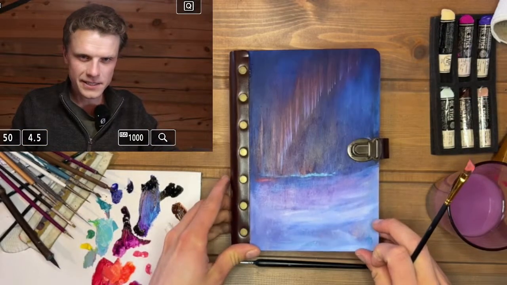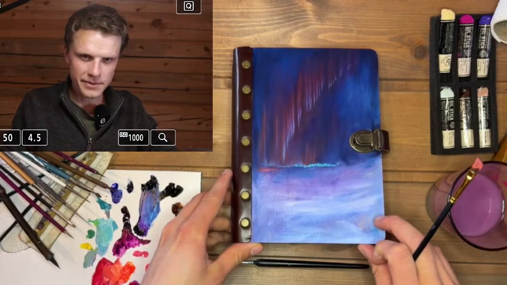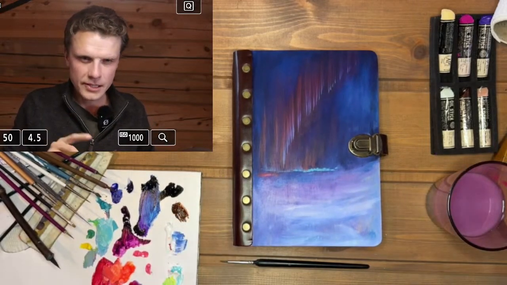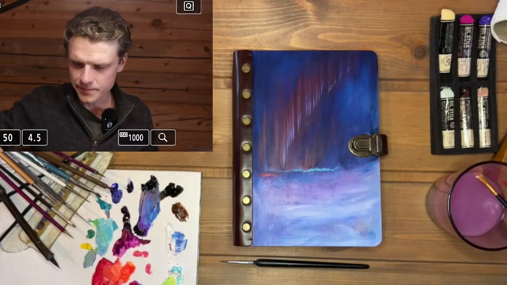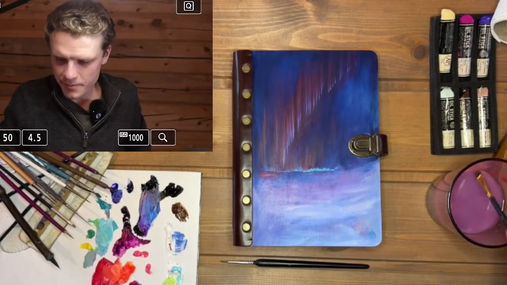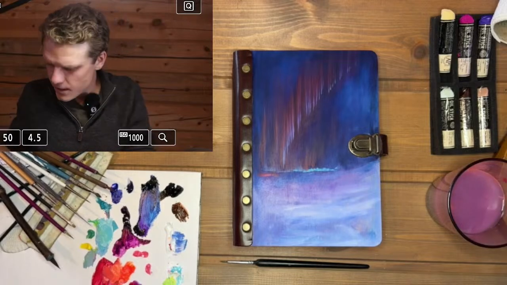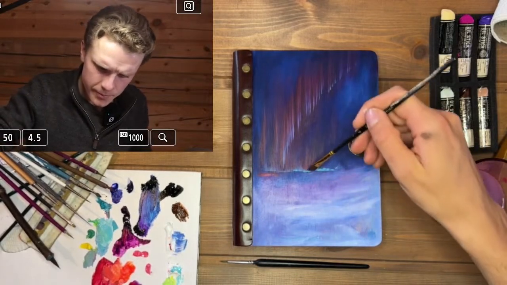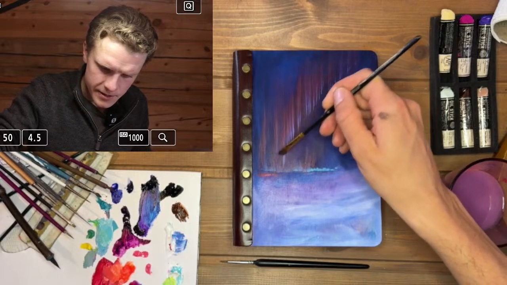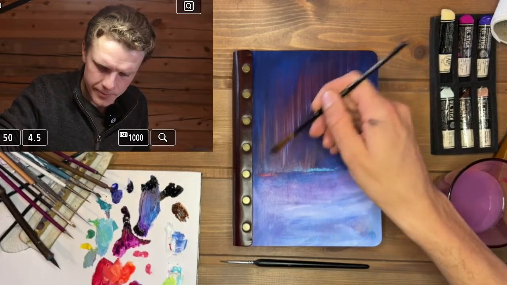Let's see, is this... Well, this is probably the best way of doing this. Let's do a little bit of this on this landscape now. I'm just going to have to put myself on top here. So, gonna get these colors up here so that we can put a landscape in front.